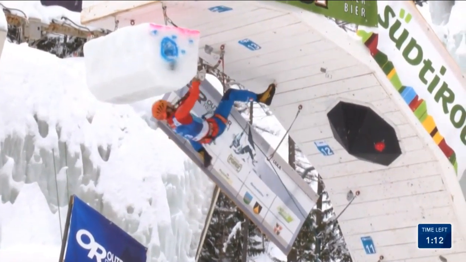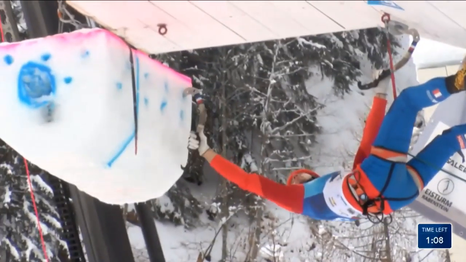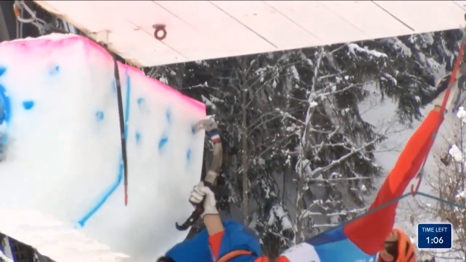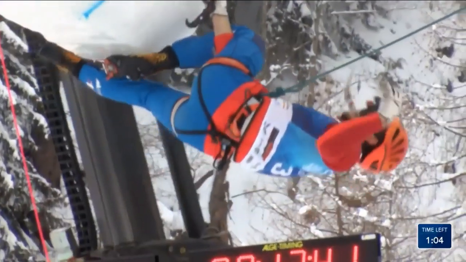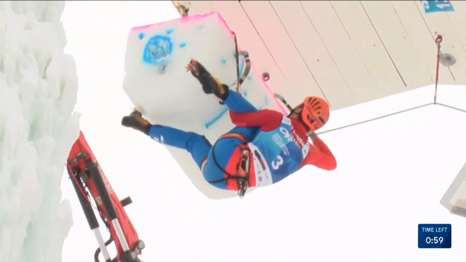Allez Le Bleu cuts loose. Very strong shoulder stability. Cranking super hard. Back into that ice barrel. Clip 13 made. That is his last clip there. Just needs to get to the finish zone.